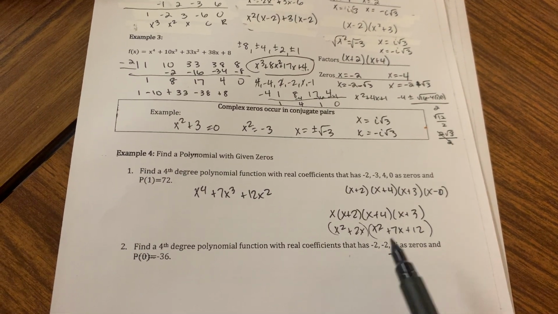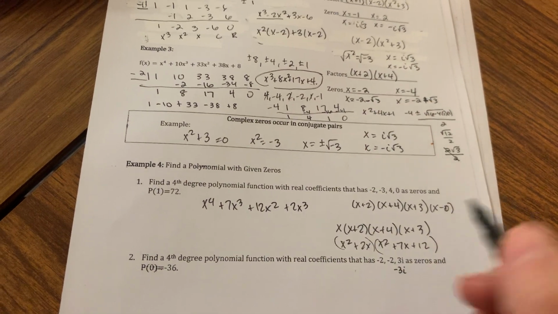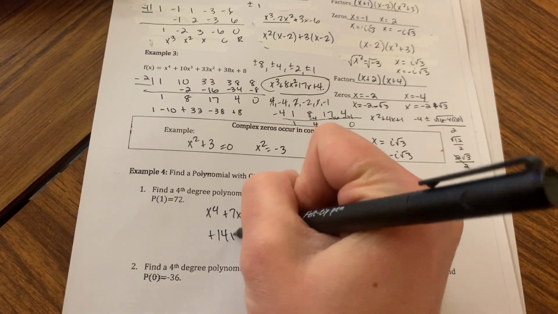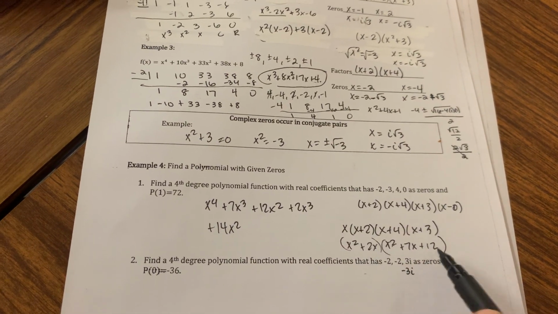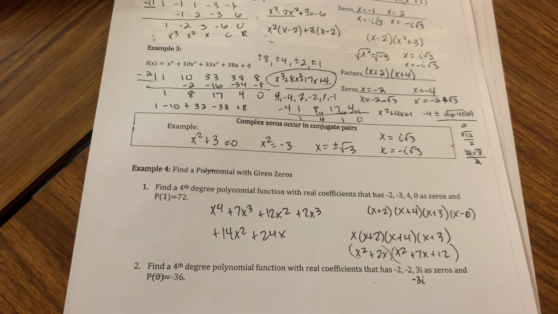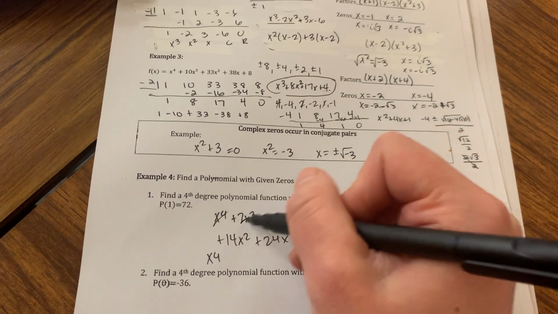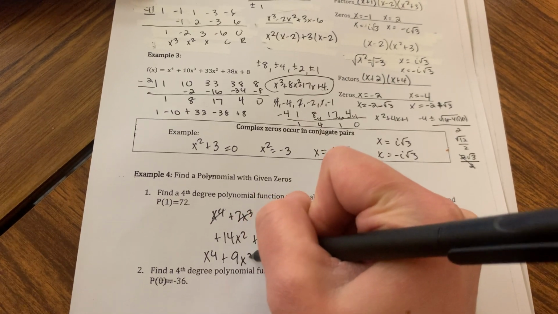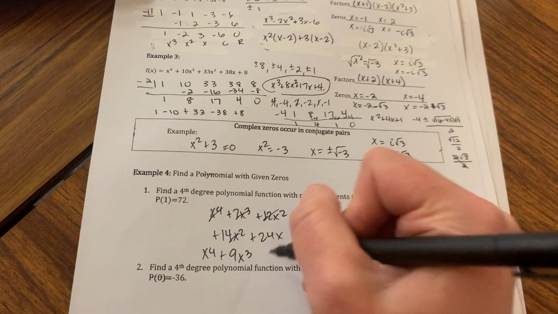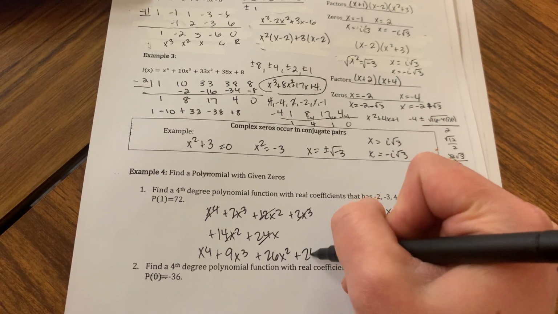Then I'm going to get 2x cubed, 14x squared, plus 24x. When I clean that up, I'm going to get x to the 4th, 9x cubed, 26x squared, plus 24x.